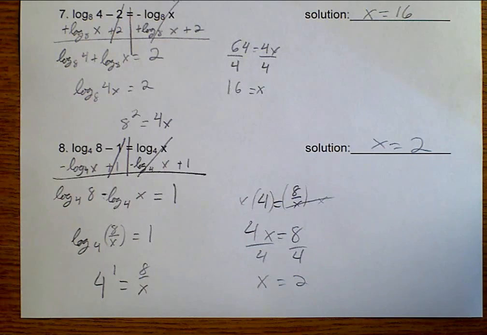And so this was this example. Again, what you want to do is make sure that you get all of your logs to one side, condense your logarithms, and then set it up to solve.